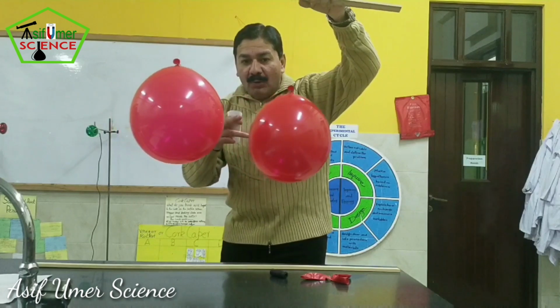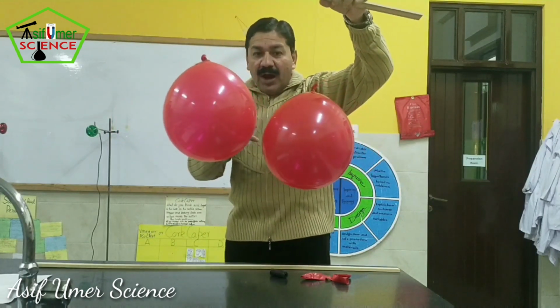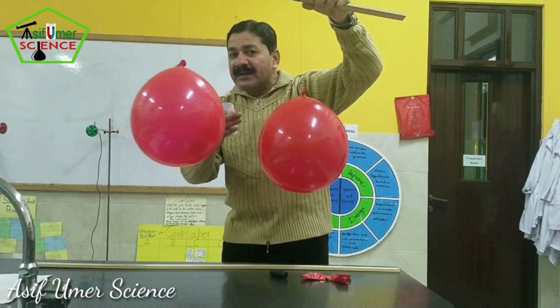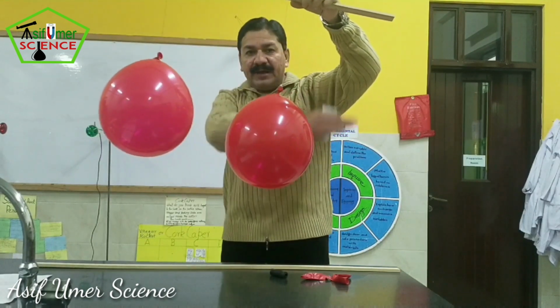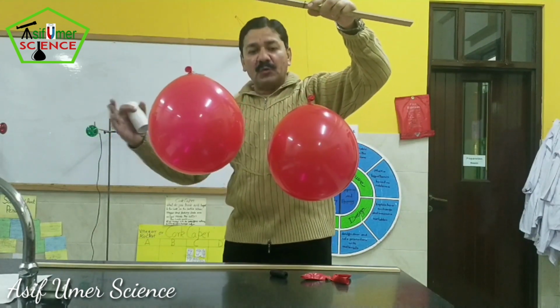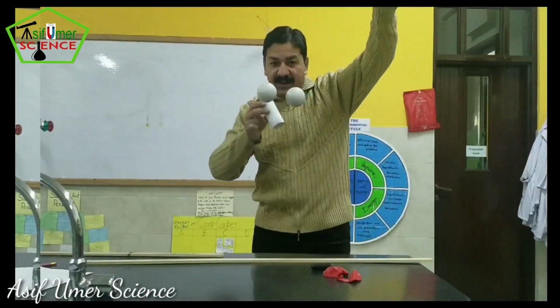Interesting. When I blow inside the gap of these two balloons, I am creating low air pressure. But here the high air pressure pushes the balloons towards the low air pressure. Let's check again.